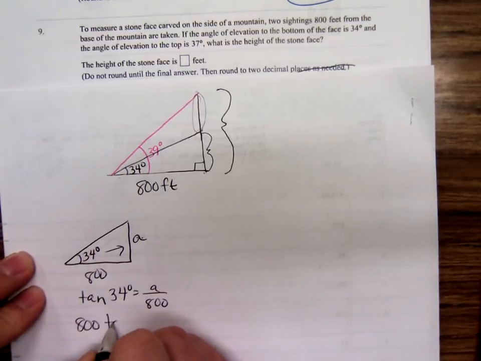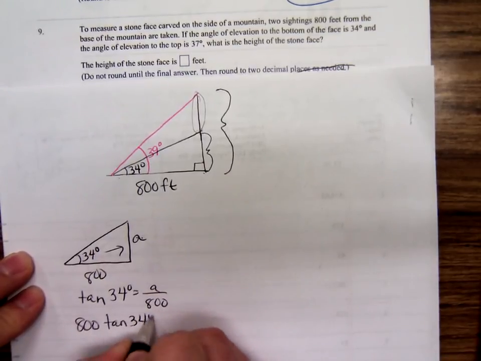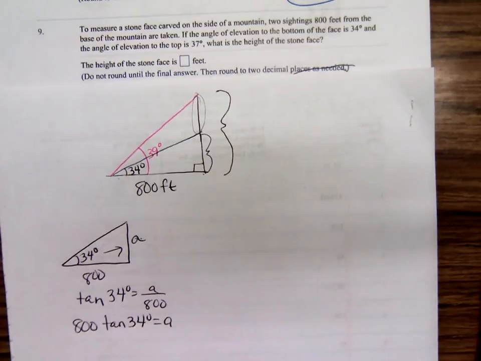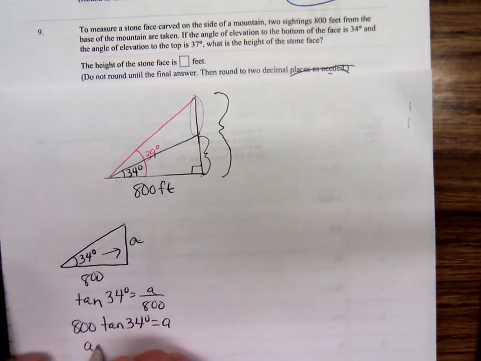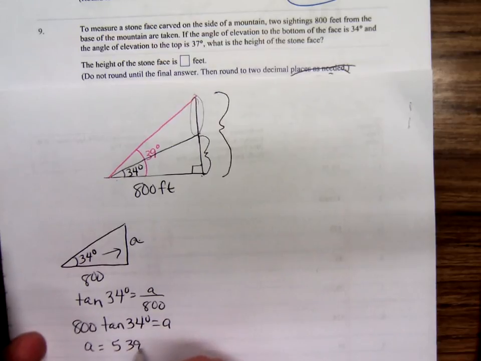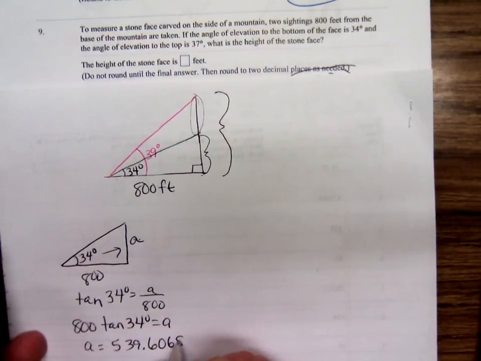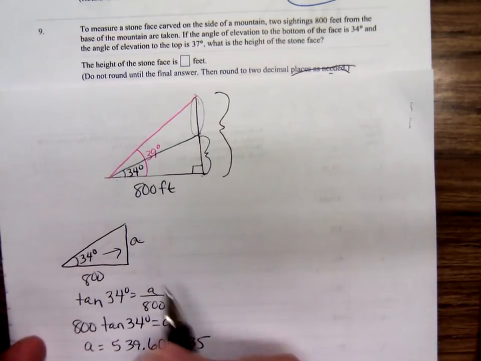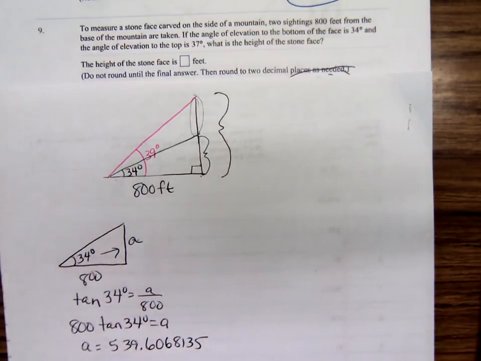I'm running out of time, so we're going to have to do this fast. A is 800 tangent 34, which is 539.6068135. I'm not going to round yet; I'll wait until the very end. So that's this distance here.